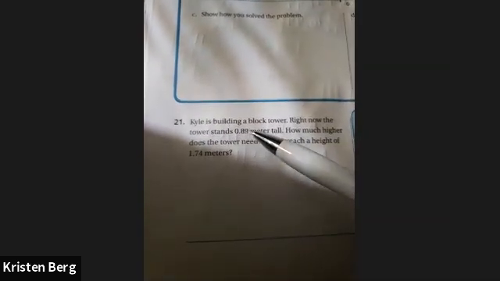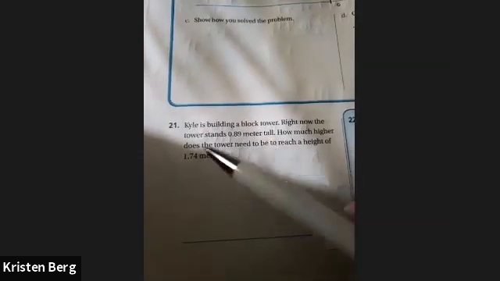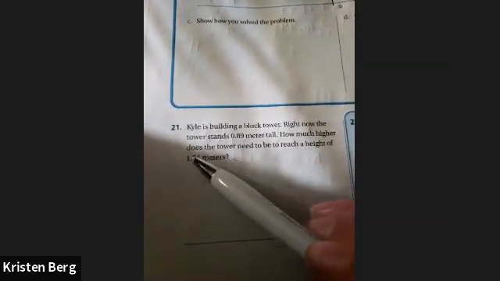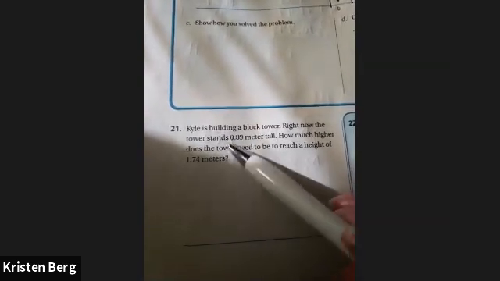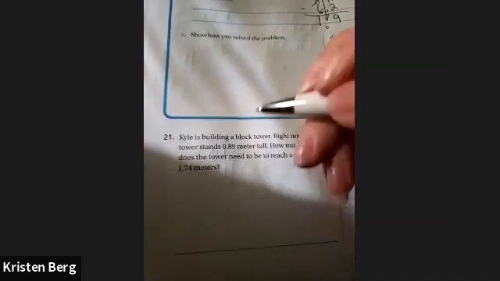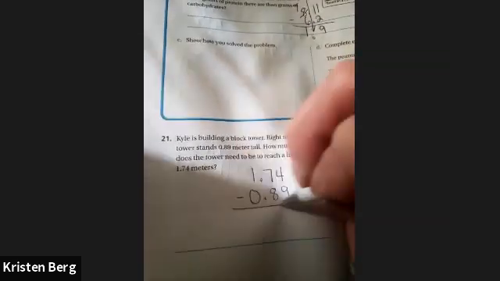Right now, the tower stands this high. How much higher does the tower need to be to reach this in height? So they want to figure out if this is the highest that it could be, how much longer does it have? So you have to find the difference between the two. So you should have lined up the decimals and subtracted this.